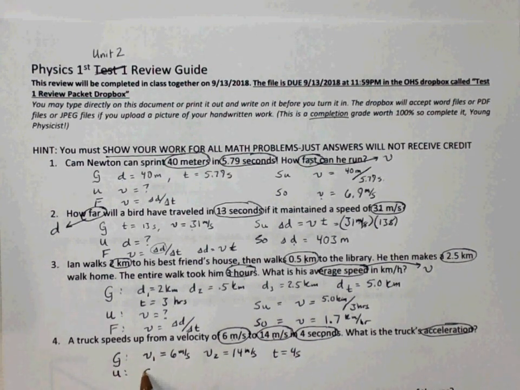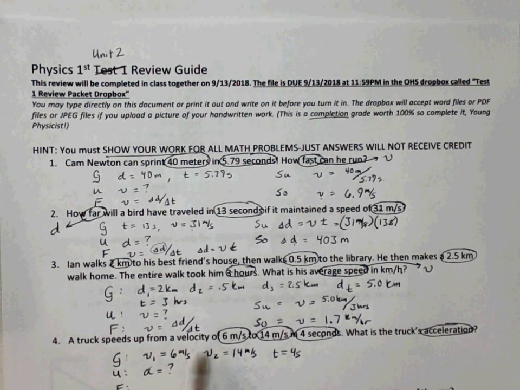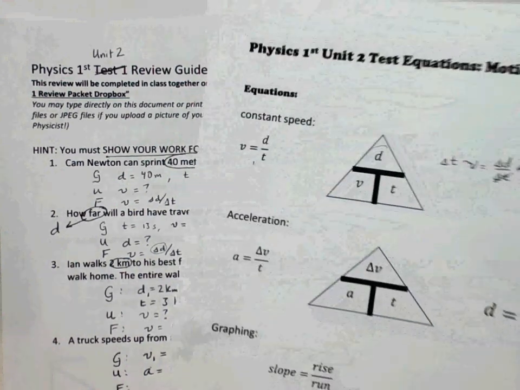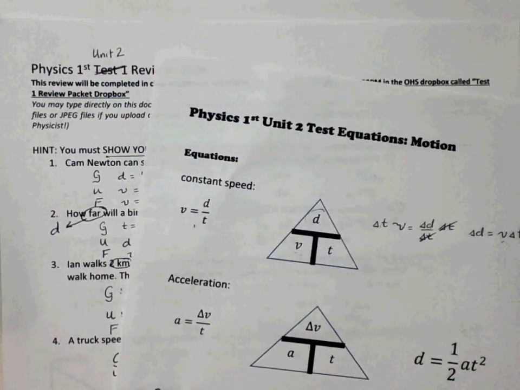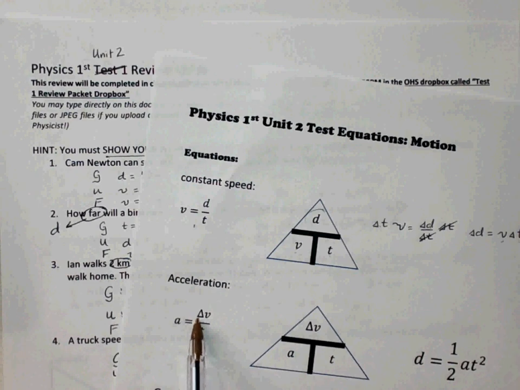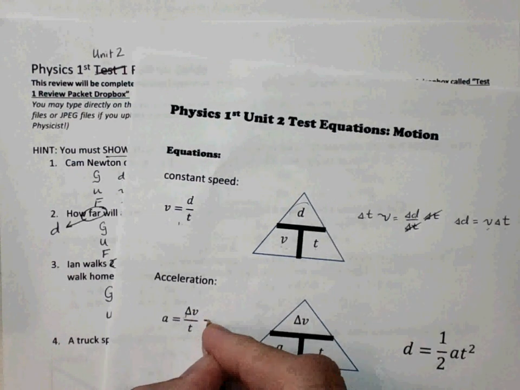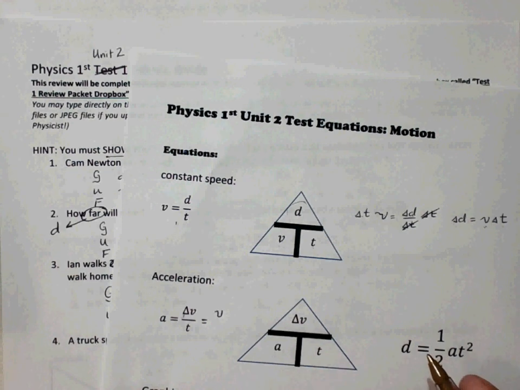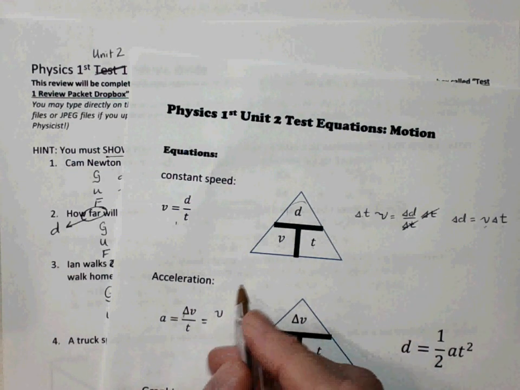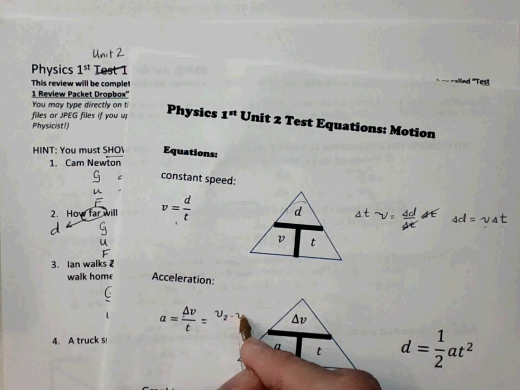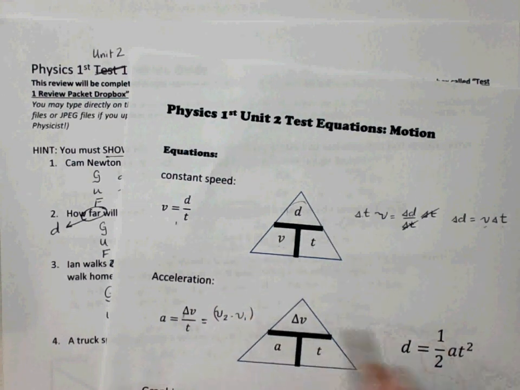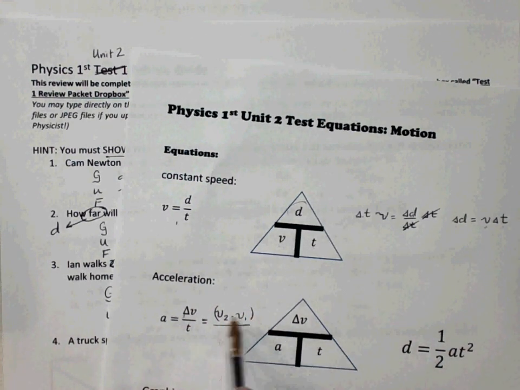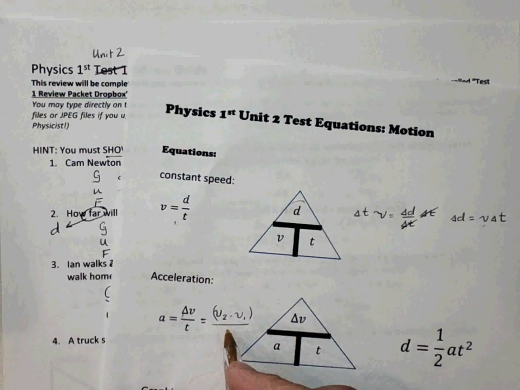Unknown, what am I looking for? Well, I'm looking for acceleration. It's right there, A equals. So what's my formula? Well, I have A, I have a couple V's, and I have a T. That's that change in, right? And you always subtract the last from the first, final from initial. Okay, so F and little I, or 2 and 1.